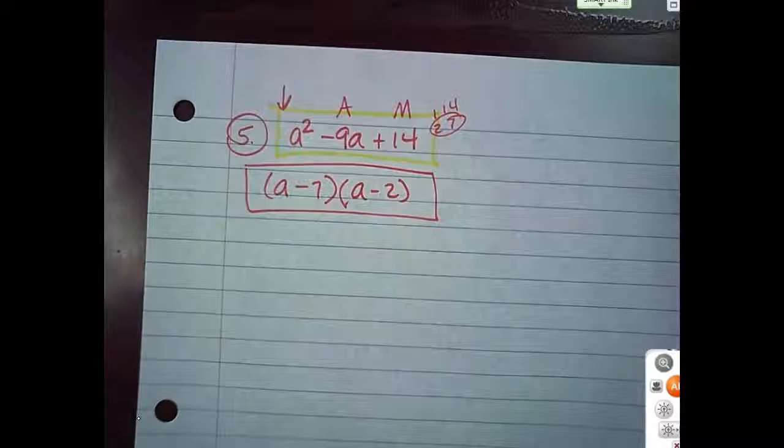Alright, now that you've finished these, you can start your factoring practice.